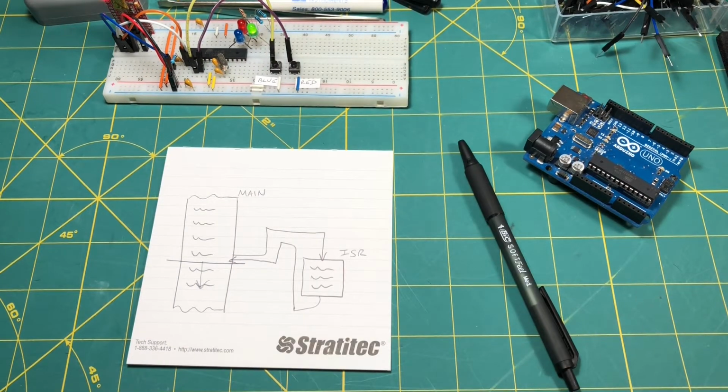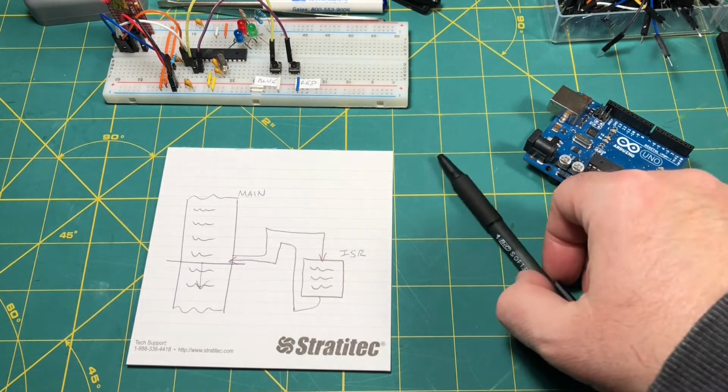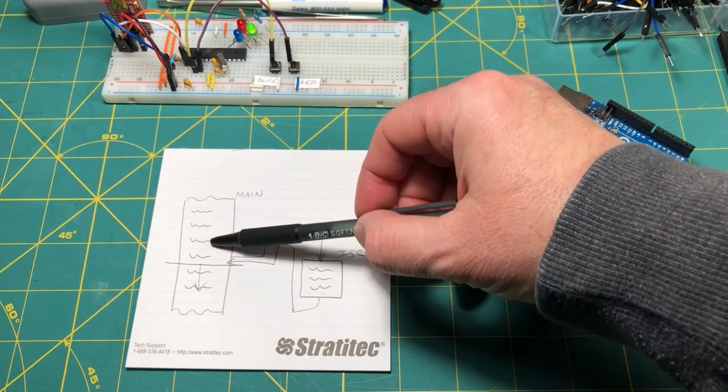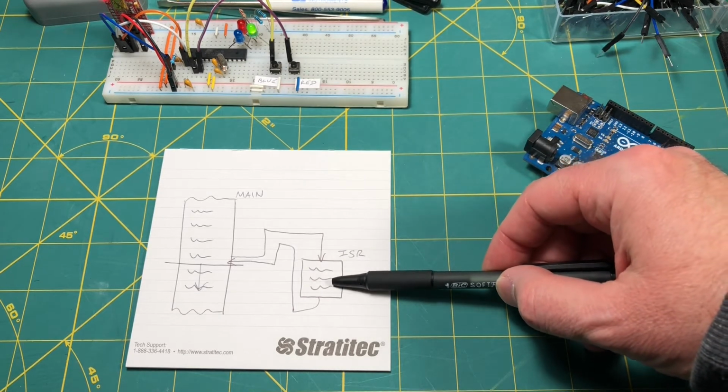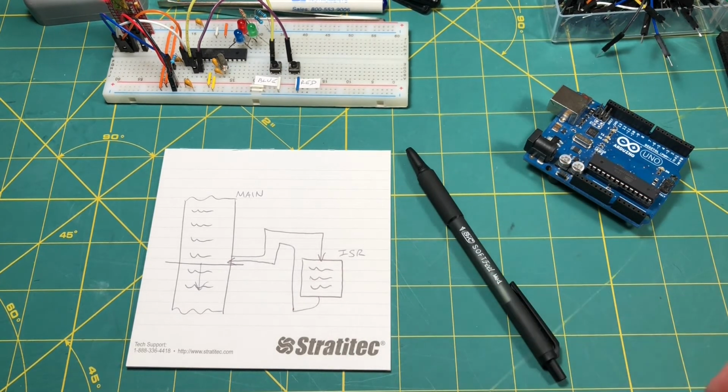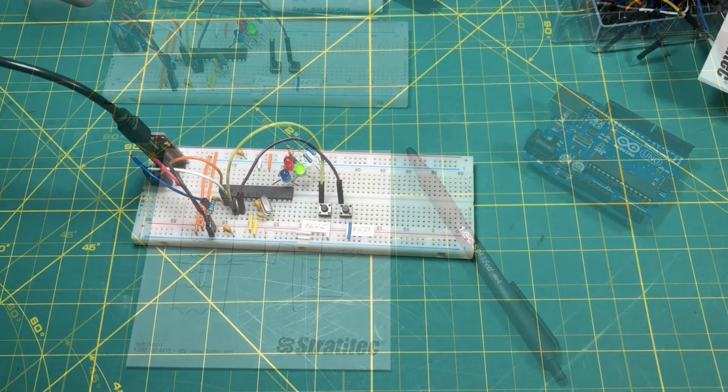So interrupts allow a processor to focus on the main task at hand, whatever that may be, and not have to worry about servicing an external event until it needs to. And we're going to see that today in the two examples that I put together.